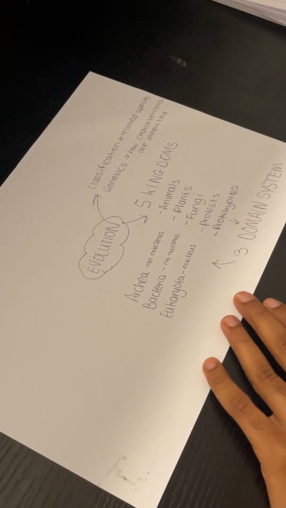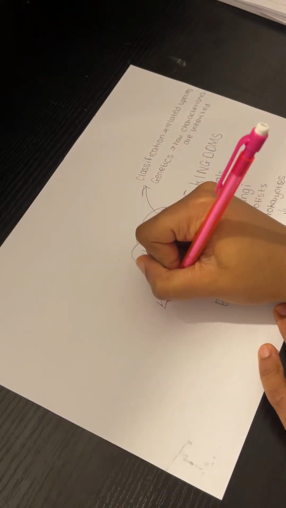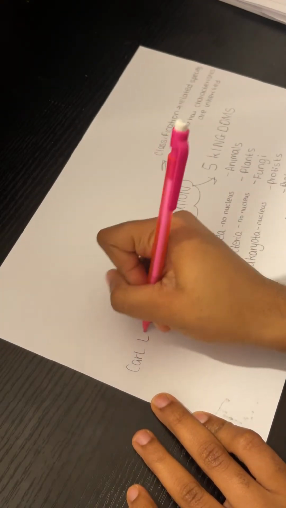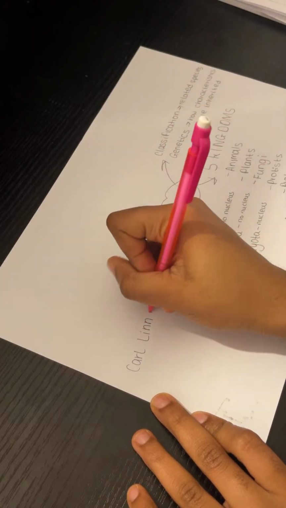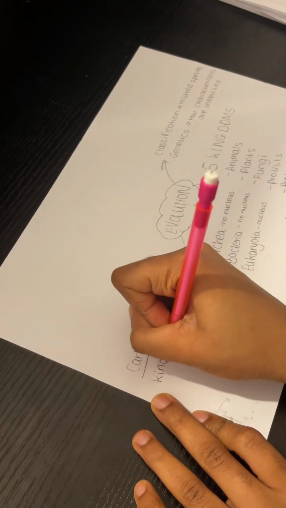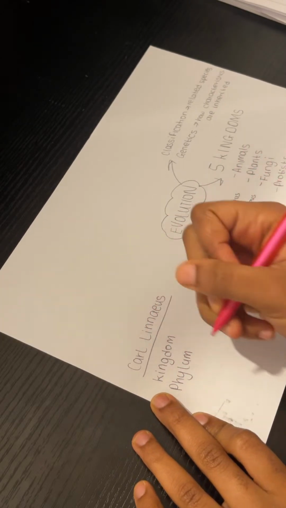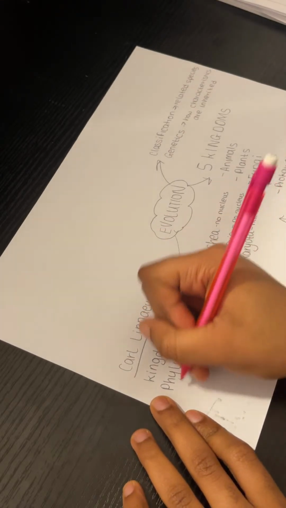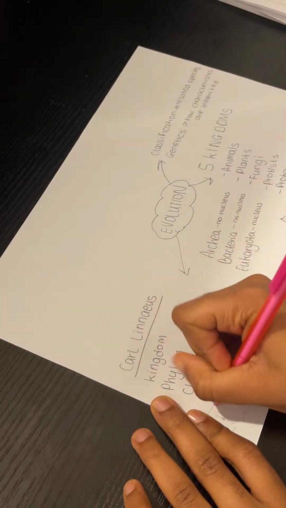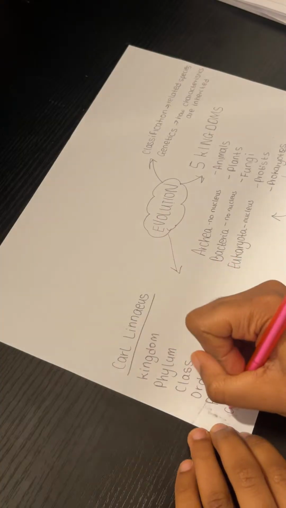And then we also have the system invented by Carl Linnaeus, where he's ordered them, like there's 7 different ones. So we'll just put Carl Linnaeus. How do you spell Linnaeus? Linnaeus. And then he said that there was kingdom, phylum, and the next one is class, order, family, genus, and species.